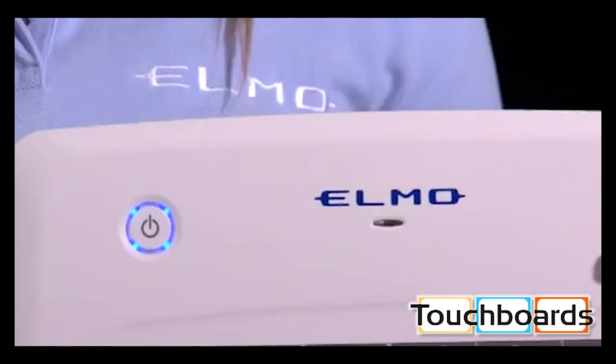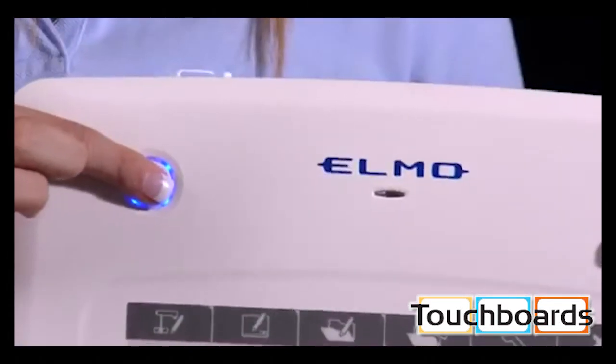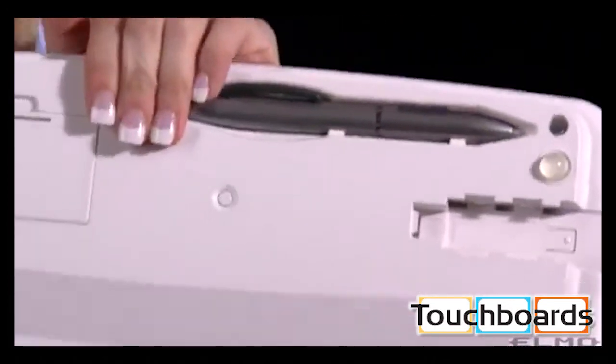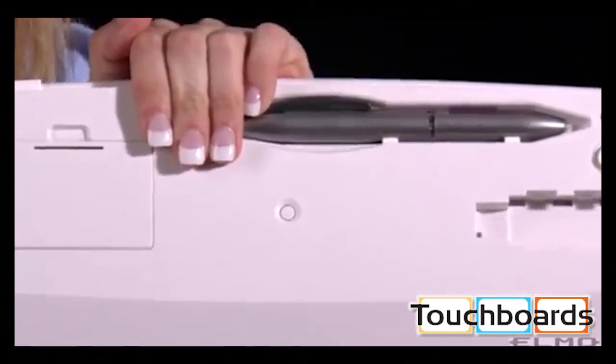When you are finished using the tablet, hold down the power button for 3 seconds. Insert the pen in the back of the tablet along with the wireless adapter.